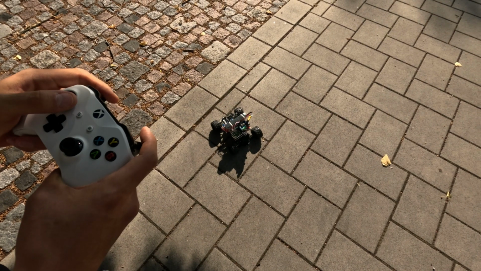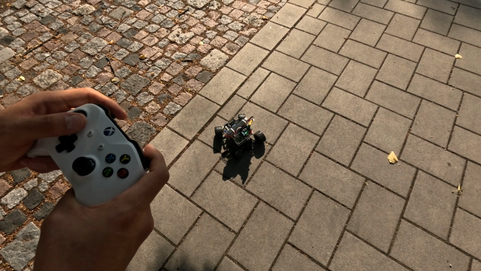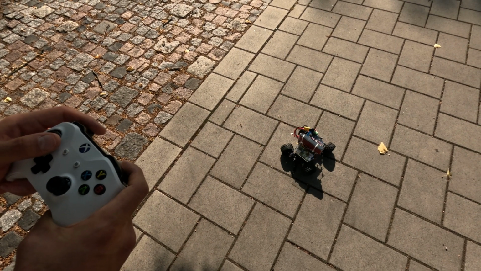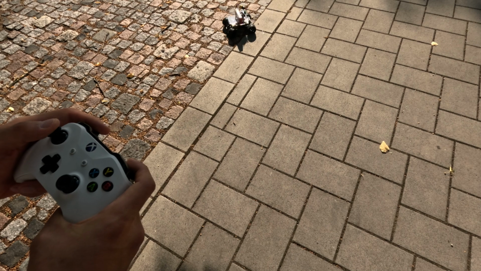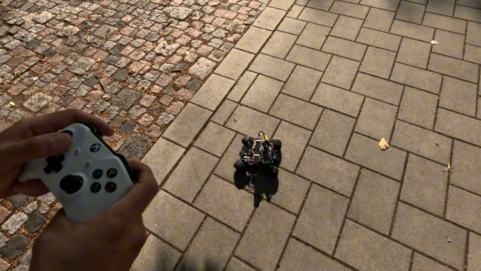We can finally put all of the components together and finally test the car. So you can see here, I can turn the wheels by moving the joysticks and also press the triggers to move it forwards and backwards, and the car responds perfectly.